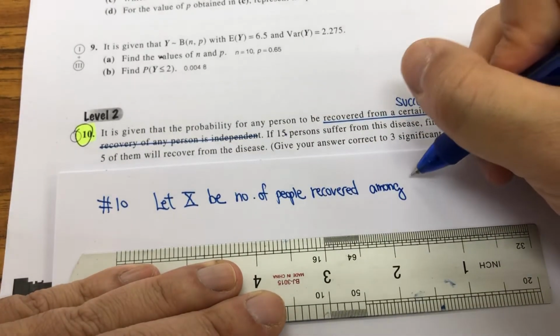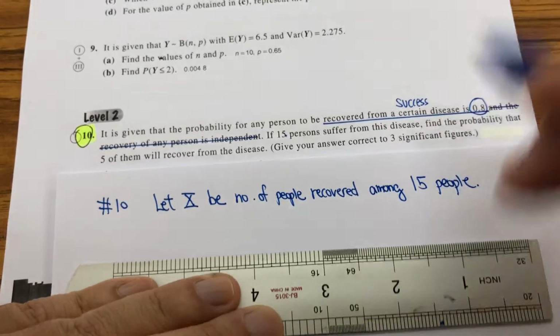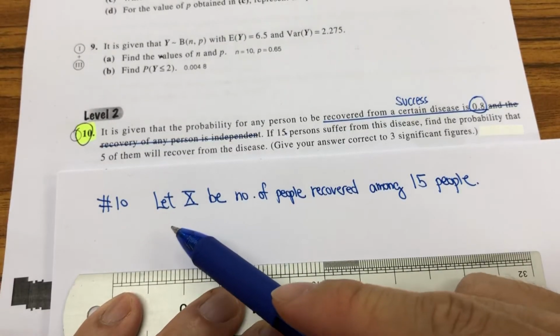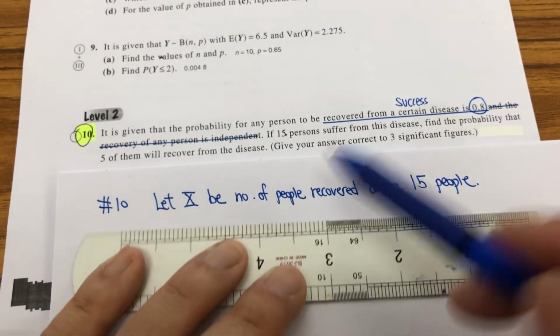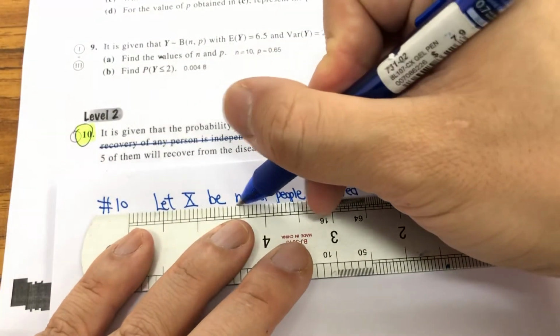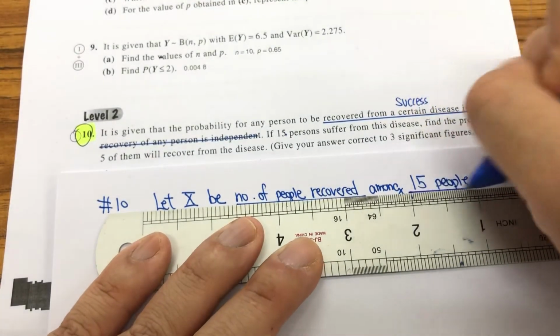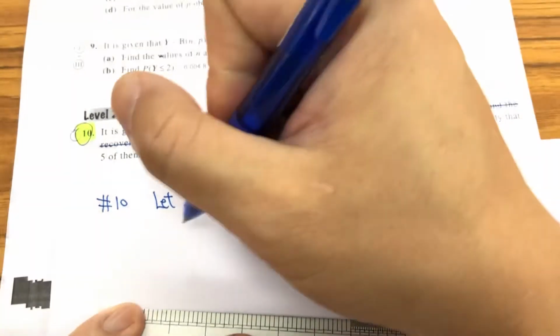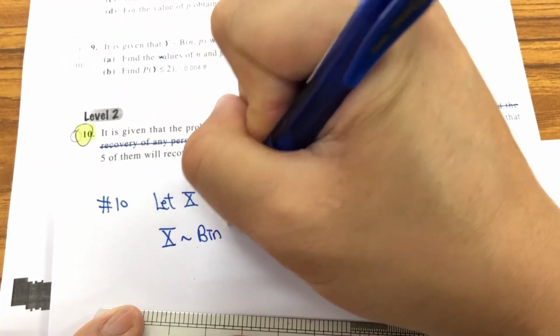Amongst 15 people in total. Yes. So first of all, we have to define the random variable. Let X be the number of people recovered amongst 15 people. And then X will follow a binomial distribution.